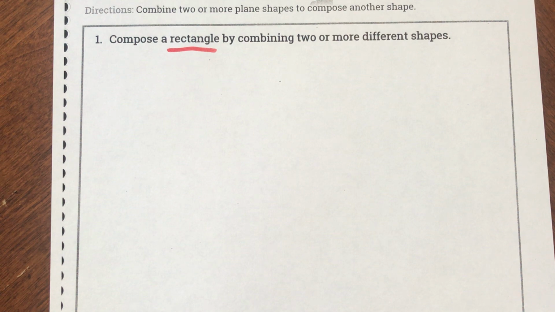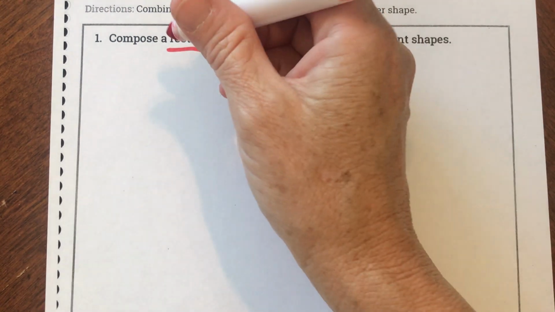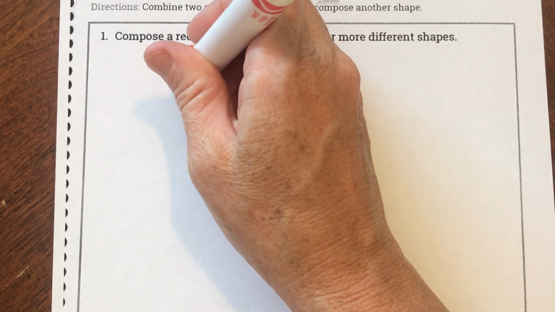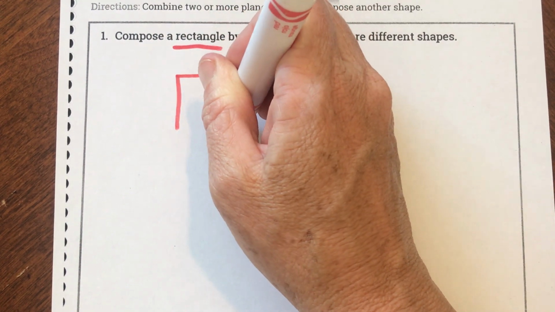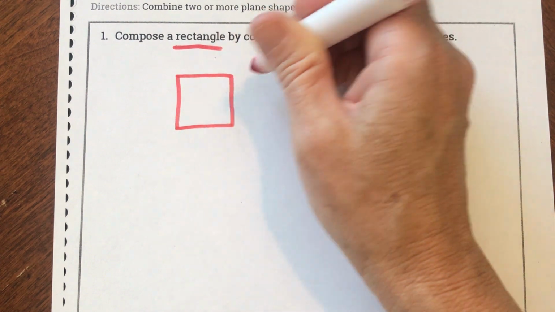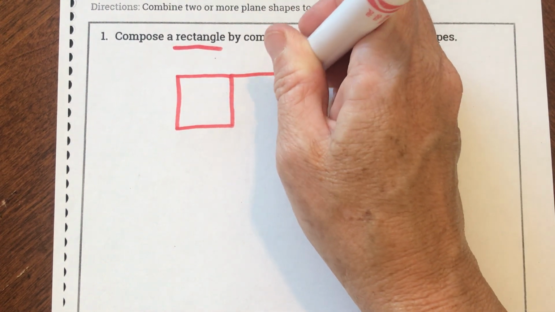So I need to make a rectangle. Well, I know what a rectangle looks like. It's a four-sided shape with two longer sides and two shorter sides. So I could draw maybe, what if I drew a square next to another square?